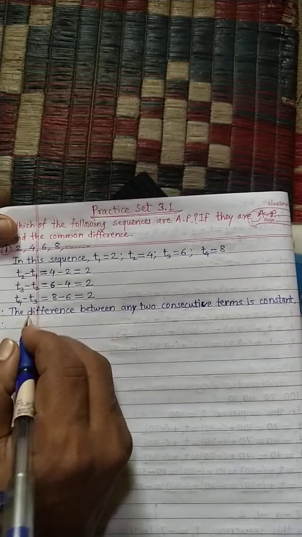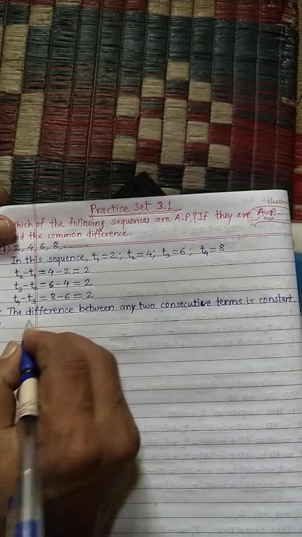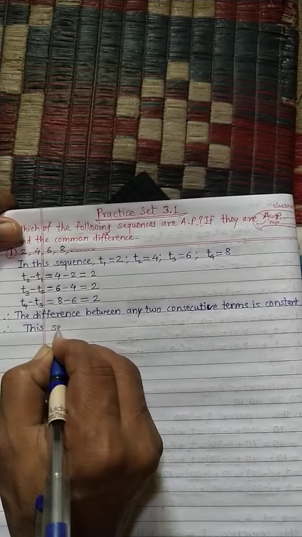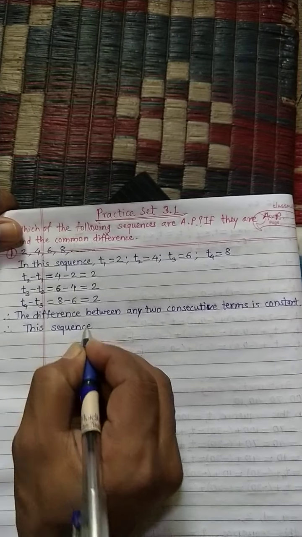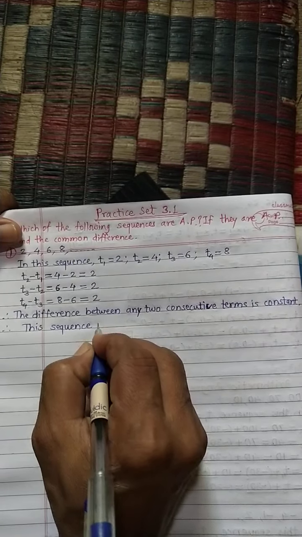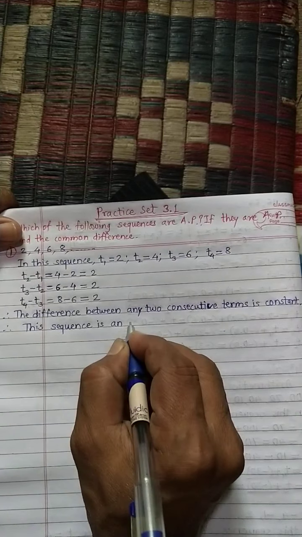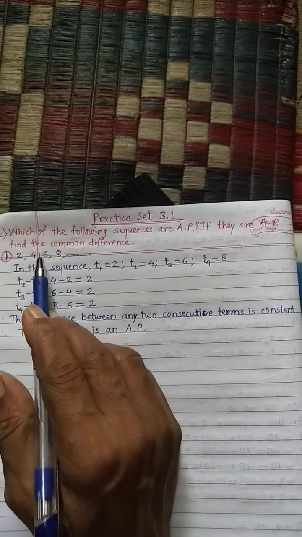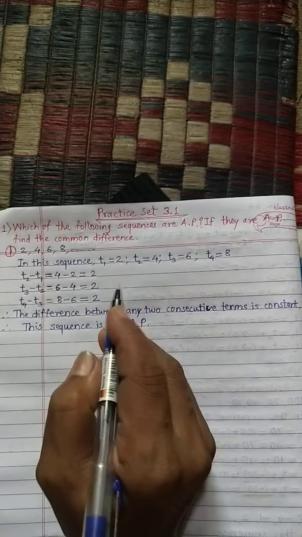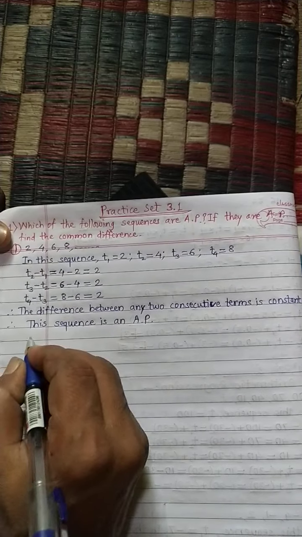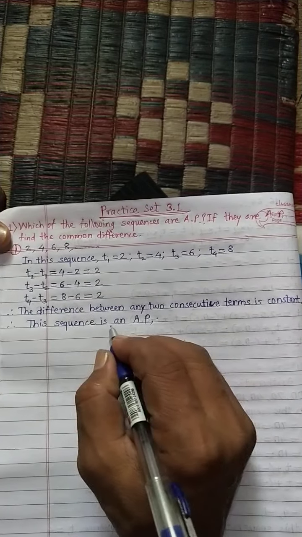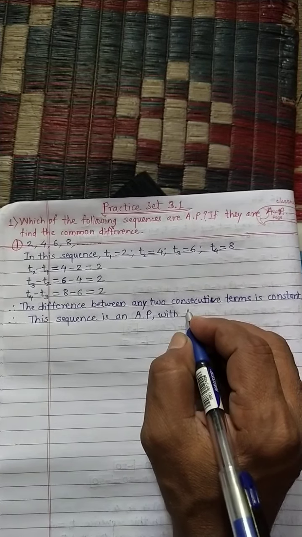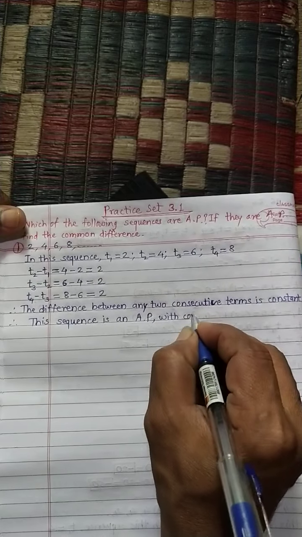So this sequence is an AP. And now we have to find out also the common difference.